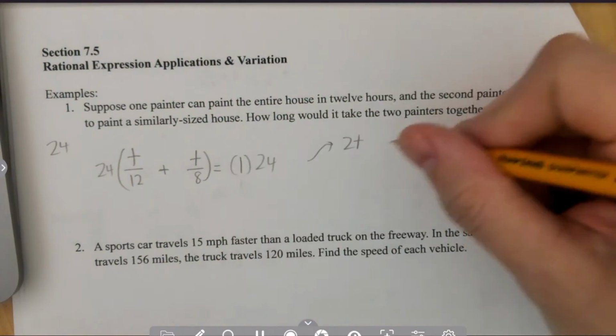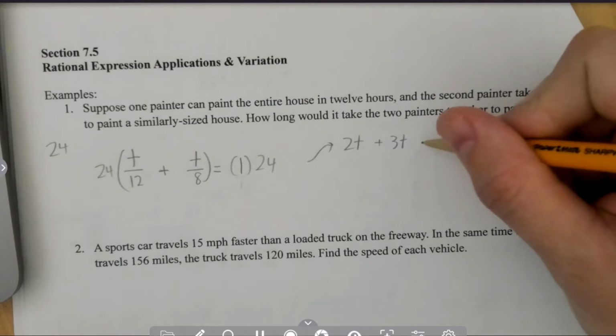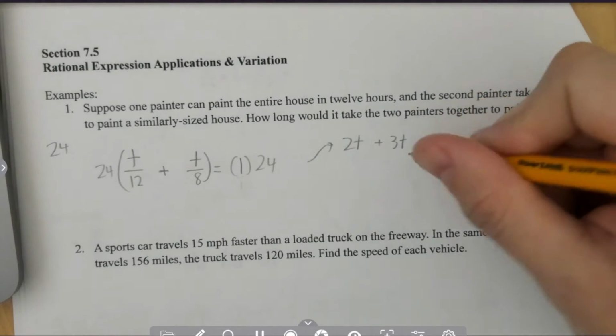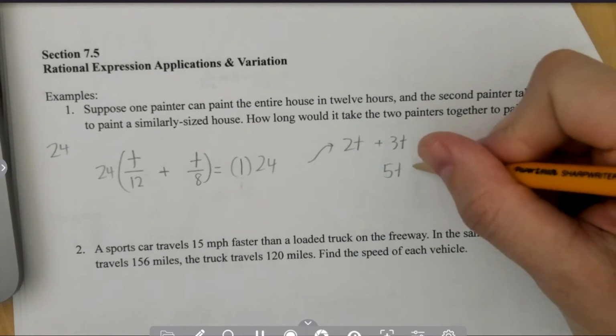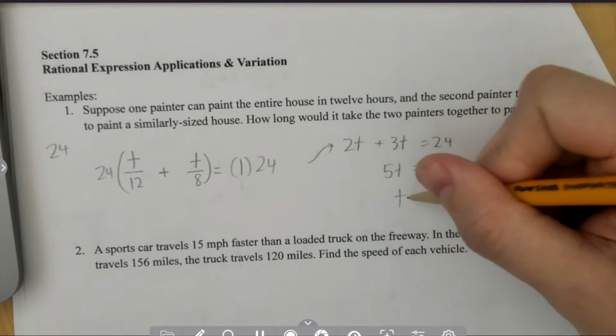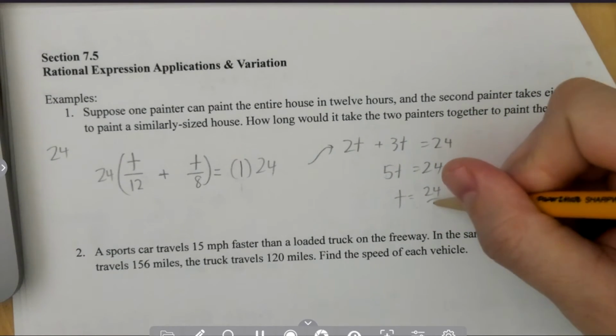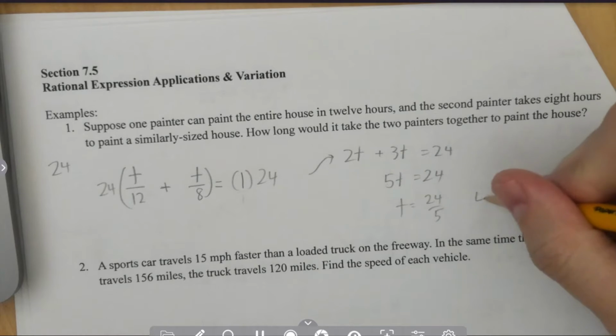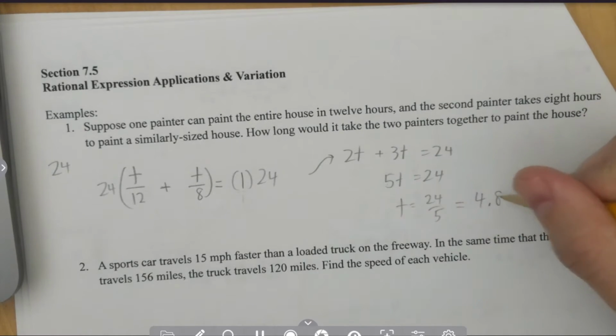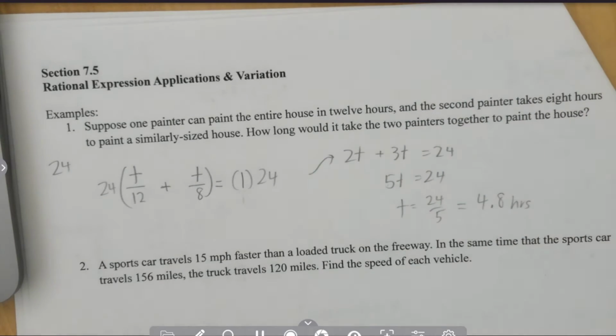And 8 and 24 will reduce to make 3, and the t will follow. And that'll be equal to 24. So it looks like it will take them 24 over 5 hours, aka 4.8 hours.